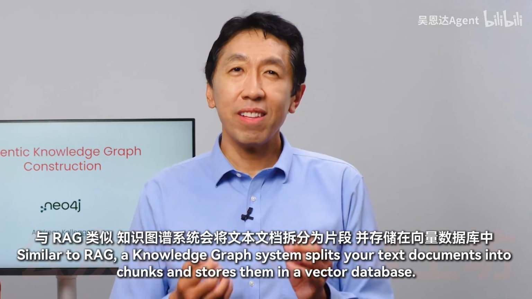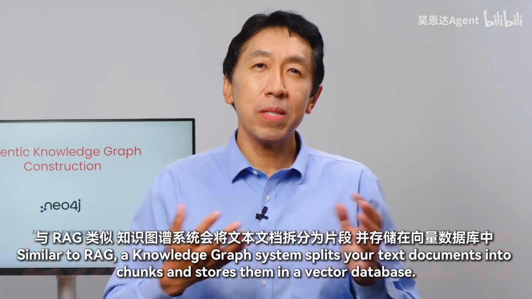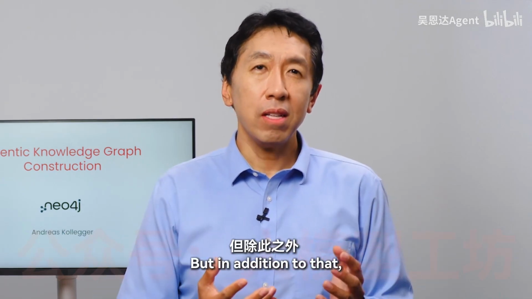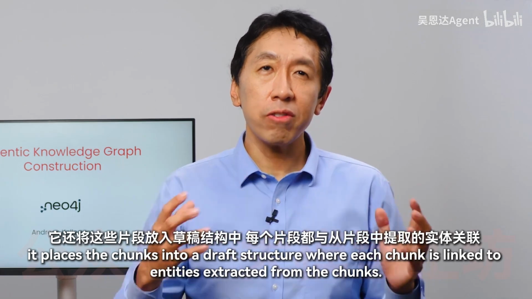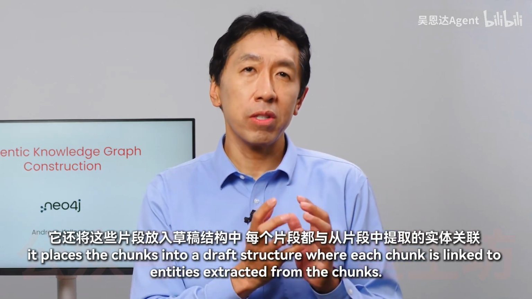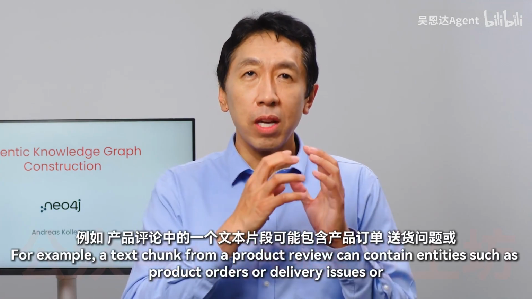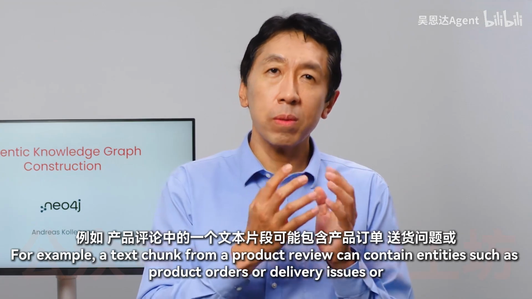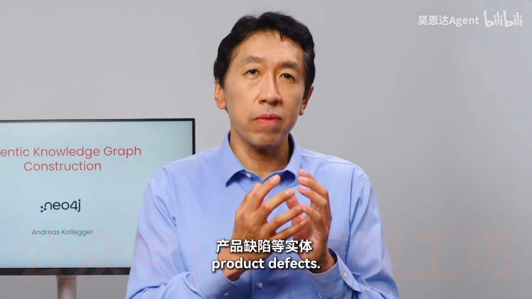Similar to RAG, a knowledge graph system splits your text documents into chunks and stores them in a vector database. But in addition to that, it places the chunks into a graph structure where each chunk is linked to entities extracted from the chunks. For example, a text chunk from a product review can contain entities such as product orders or delivery issues or product defects.